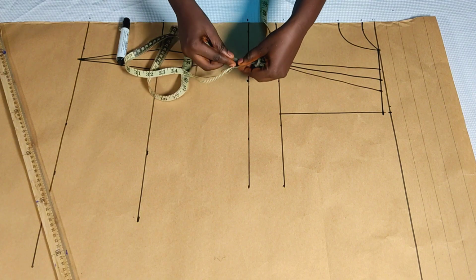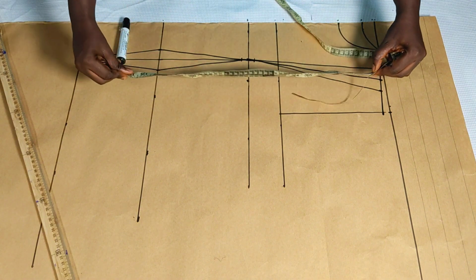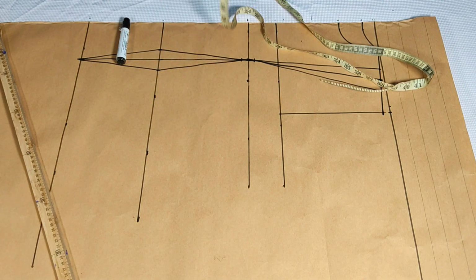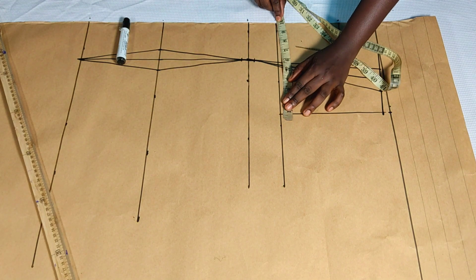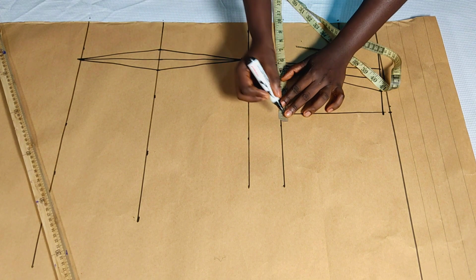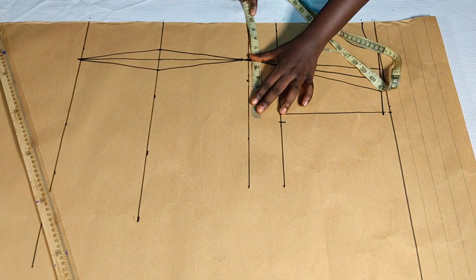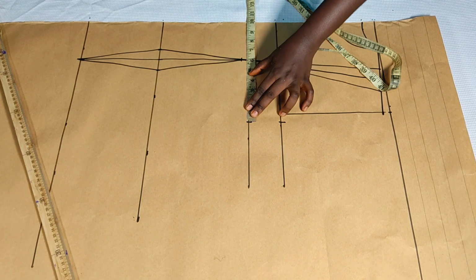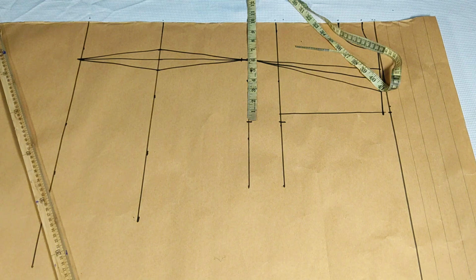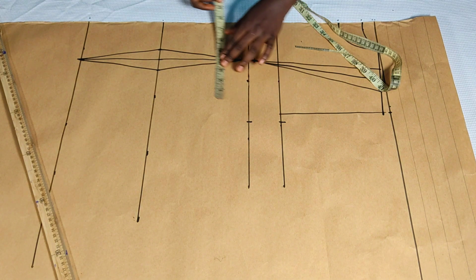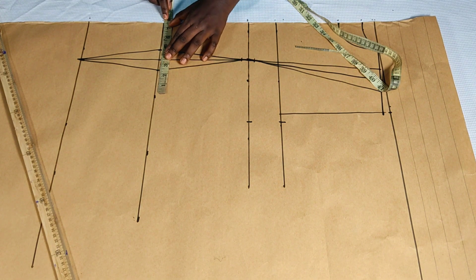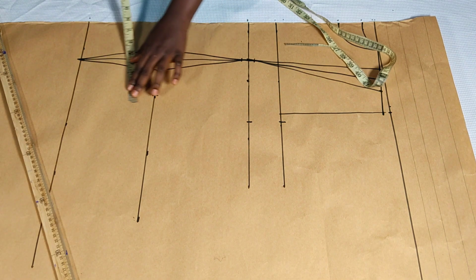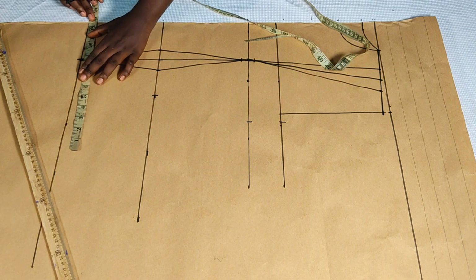Yes, so now it's time to input my circumferences. My bust circumference is 40. I divided it by 4 and had 10, so I placed 10 inches on my chest line, then on my bust line. Then on my waist, my waist circumference is 30 divided by 4. I had 7.5, so I went ahead to mark 7.5 on my waistline.